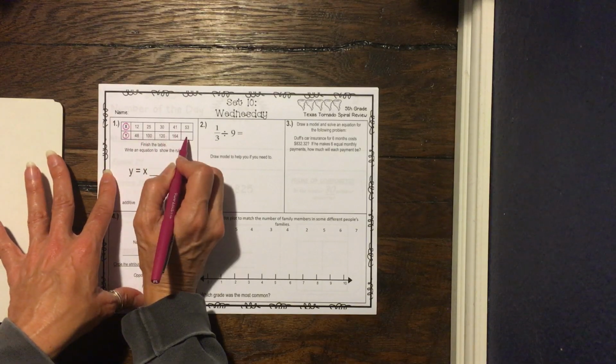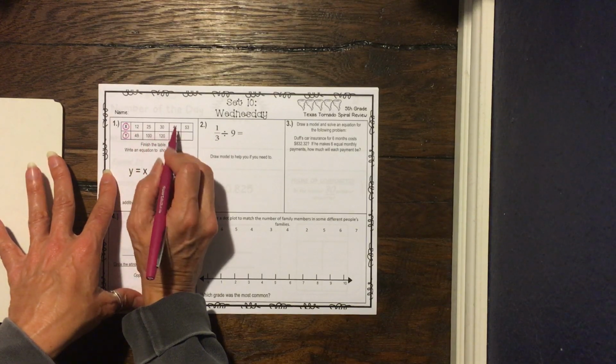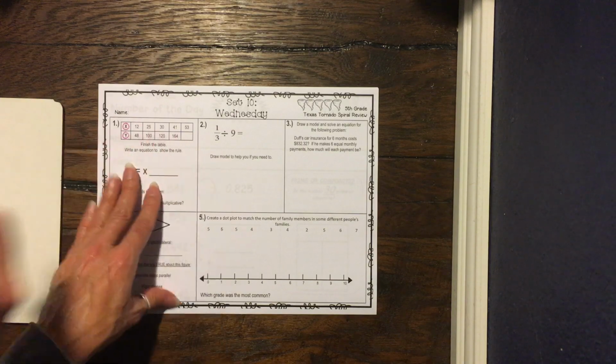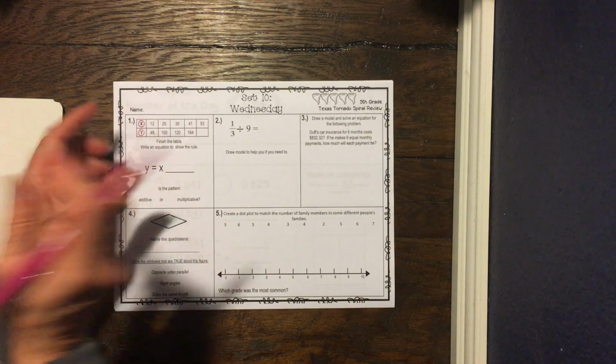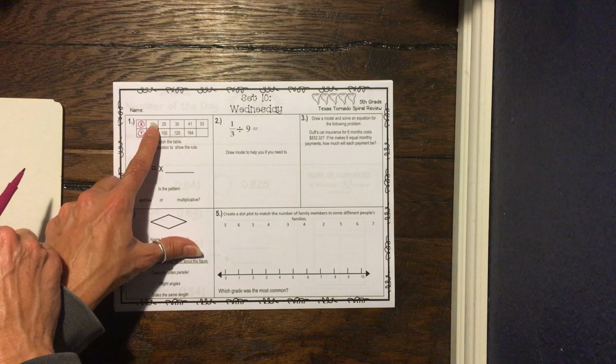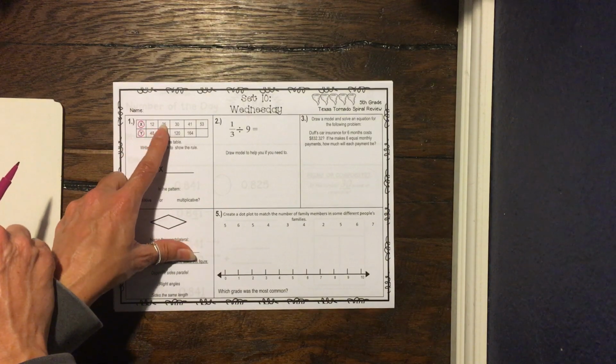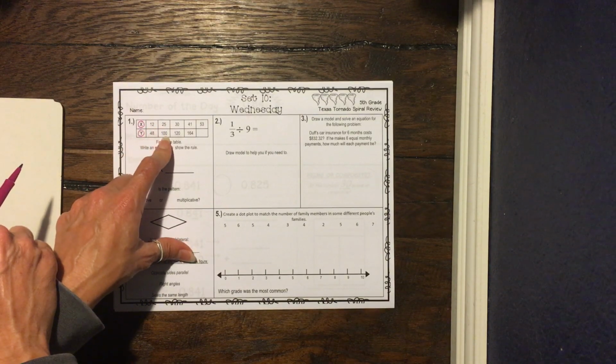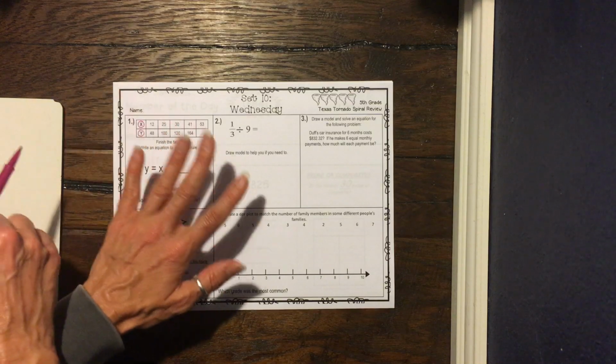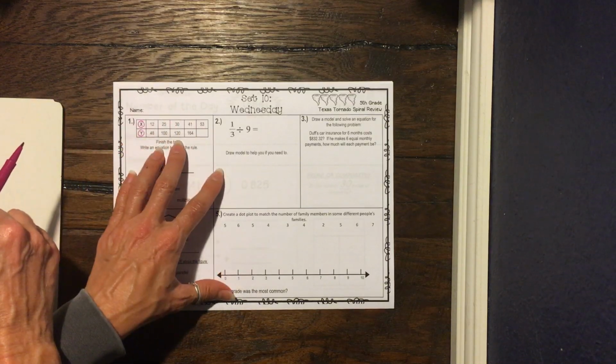Anytime you guys are missing a number, you're looking for a pattern and kind of look at what they've given you and see what the easiest one is that you probably already know. Like you're really familiar with your 12s, you're really familiar with your 25s and 100s. So are we adding, are we multiplying? So that's kind of what we're trying to figure out.